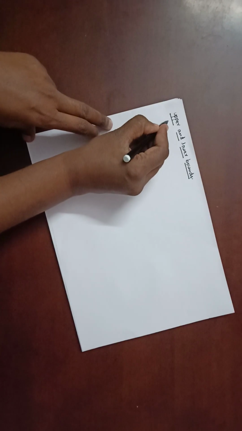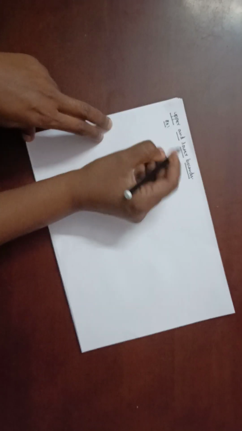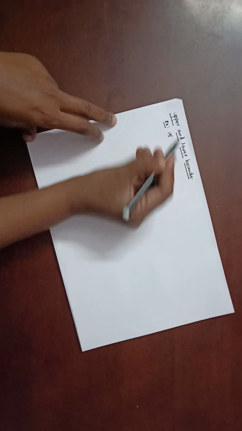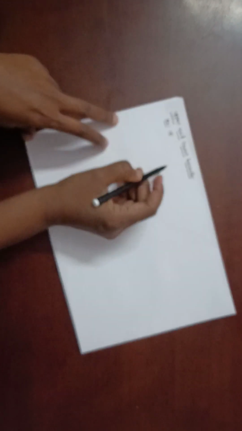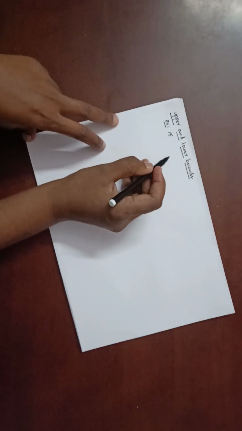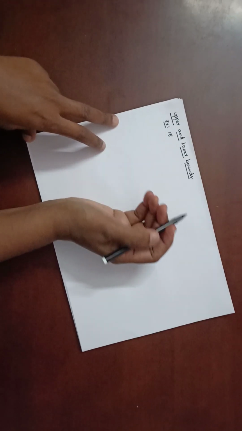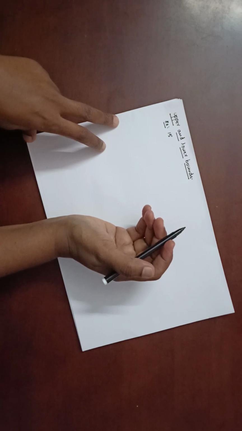Okay, for example, with the example we'll learn. For example, I am taking 15. This is a whole number, an integer. Okay, so for this 15, the lower bound and upper bound depend on the given question.